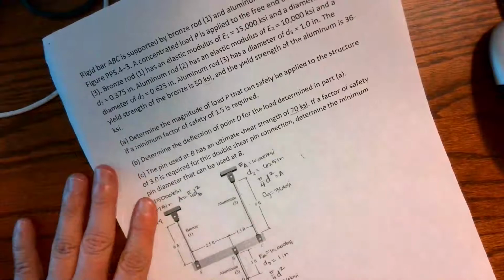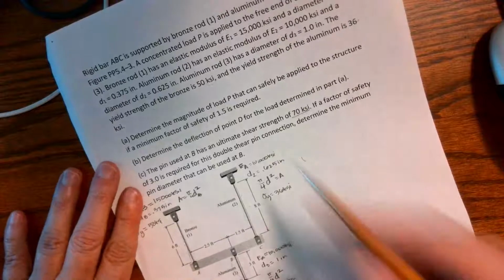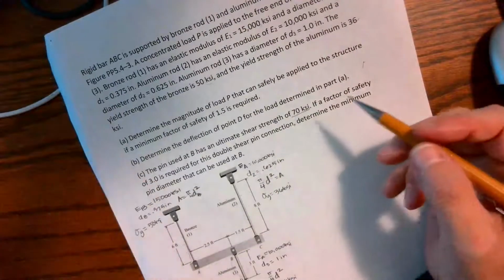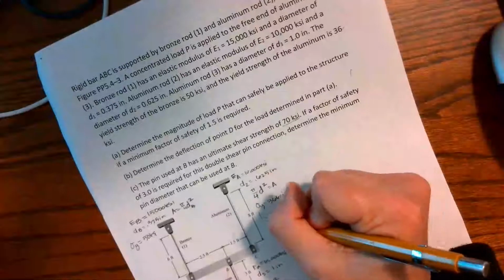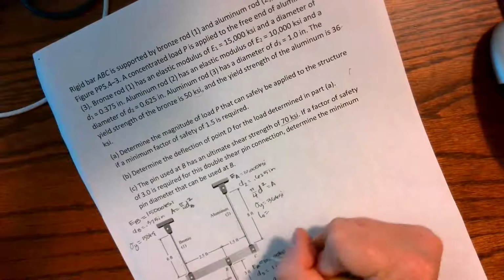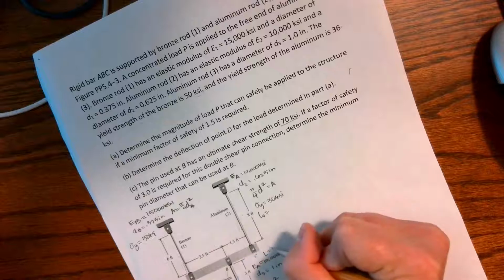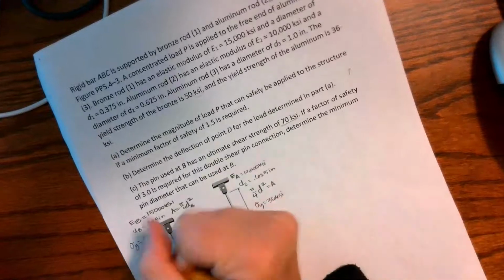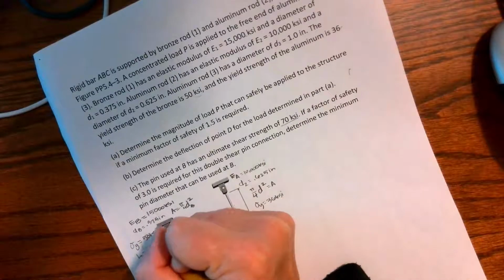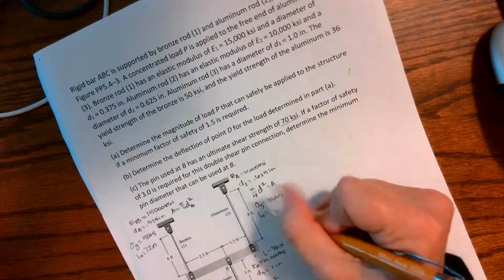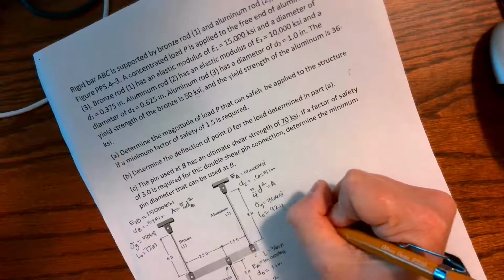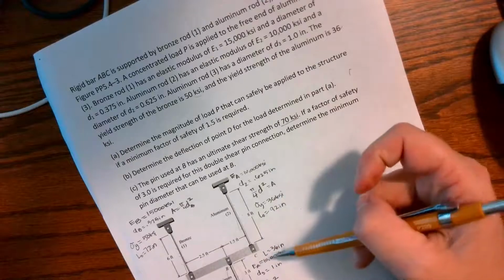I want to use a factor of safety of 1.5, so that's how I'm going to end up reducing this yield. I'm also going to simplify these lengths: 12, 24, 36, so 72 inches. 12, 24, 36, 48, so 92 inches. So I have everything now in inches and kips.